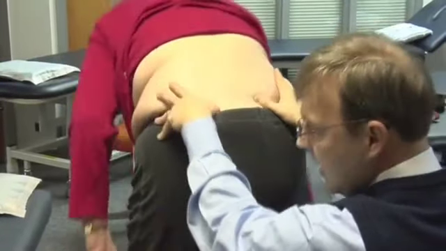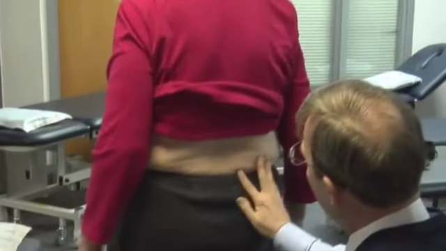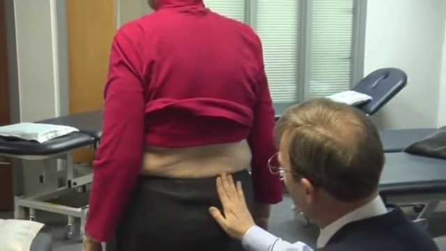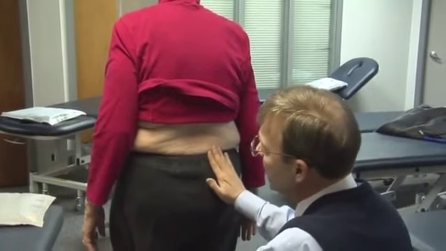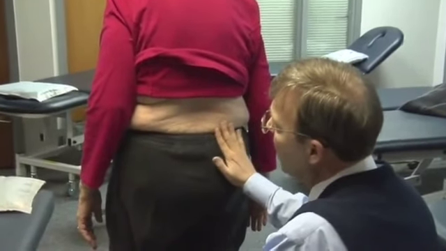And so what that's telling me is she has a positive standing flexion test on the right, so that tells me that when we lie her supine, I'm going to need to check the motion of that innominate on that sacrum.